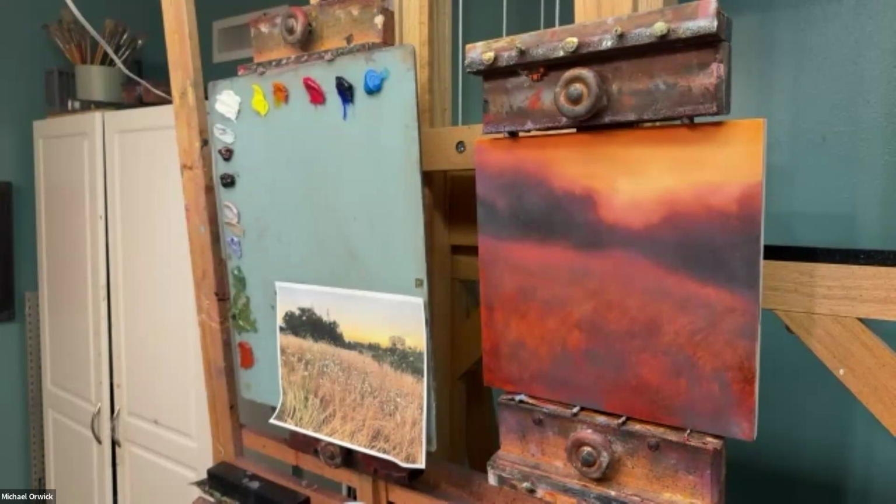And you can see even in my underpainting, I was kind of hinting that maybe a bit of a path, maybe not a worn path, but maybe somebody's walked through those tall grasses, whether it's deer or people. And Queen Anne's lace I really like.